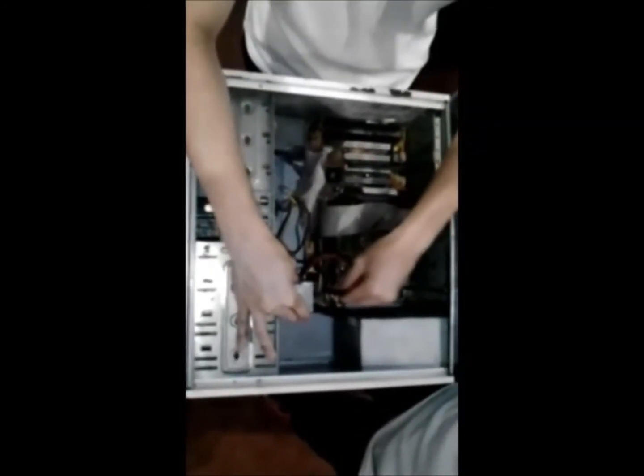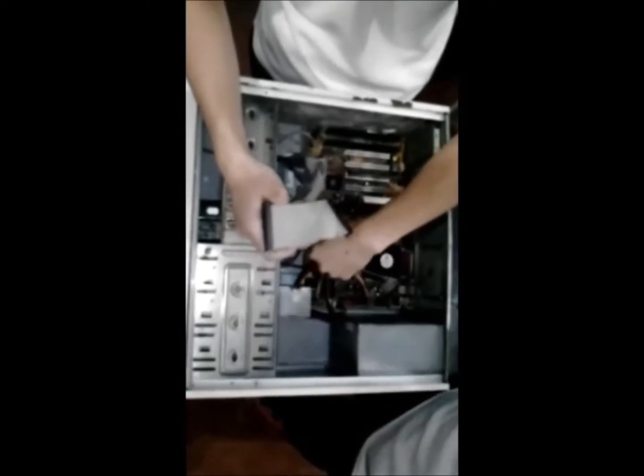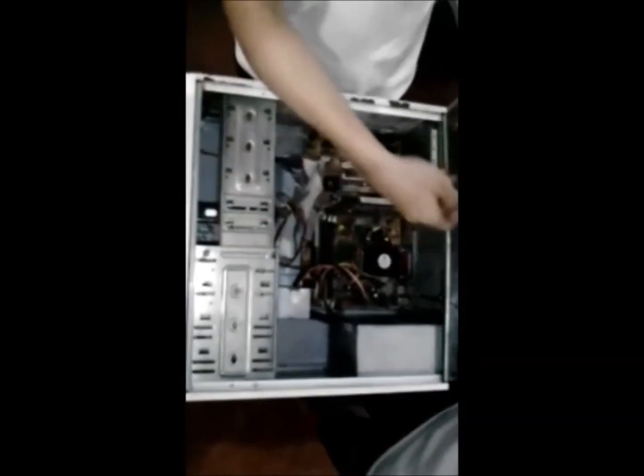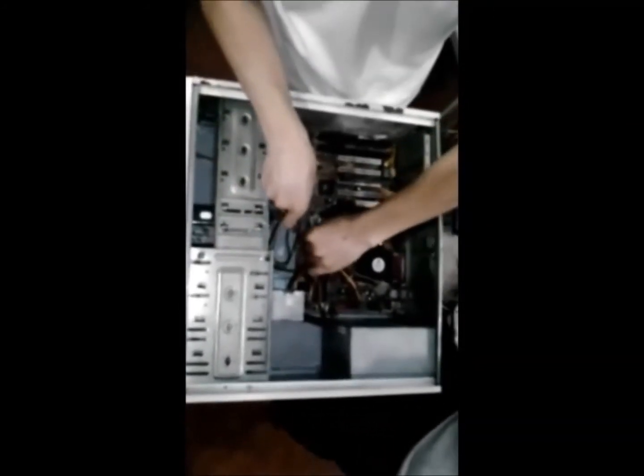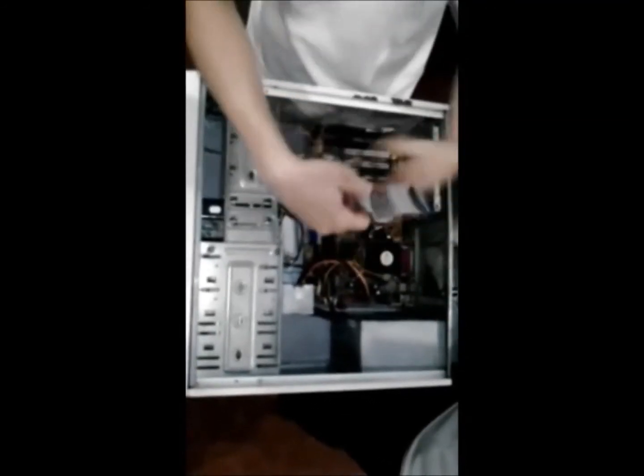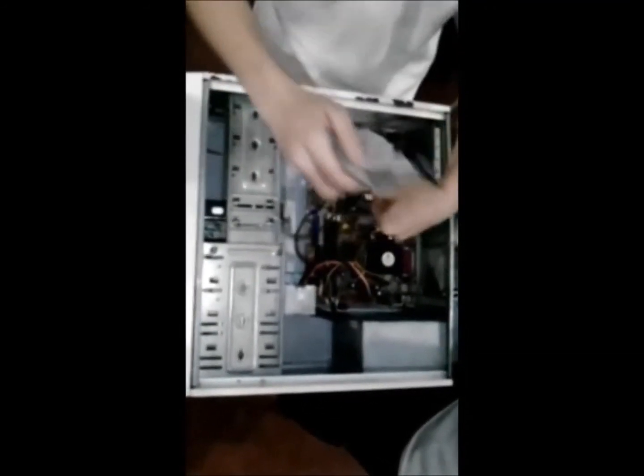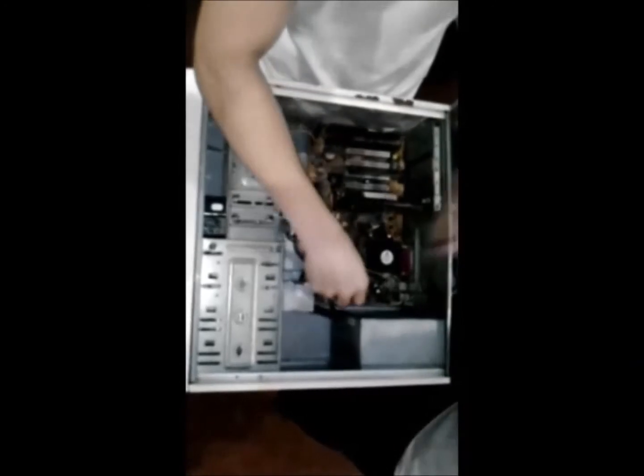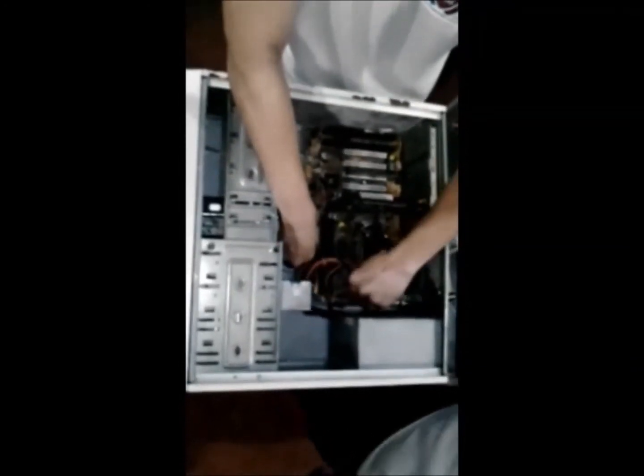CJ gon' poke it like wet paint. Ratchet pussy. Ratchet pussy.